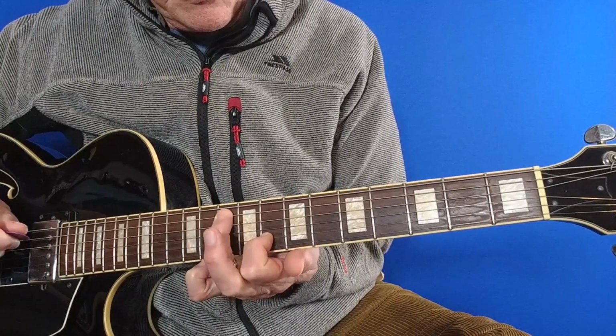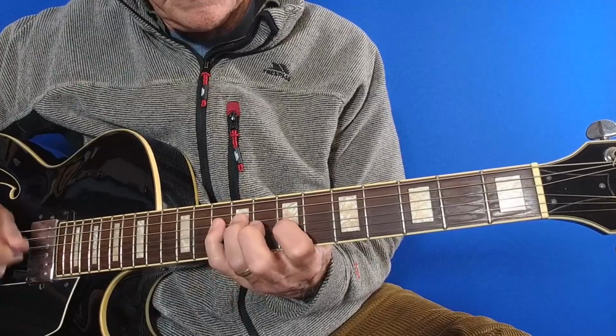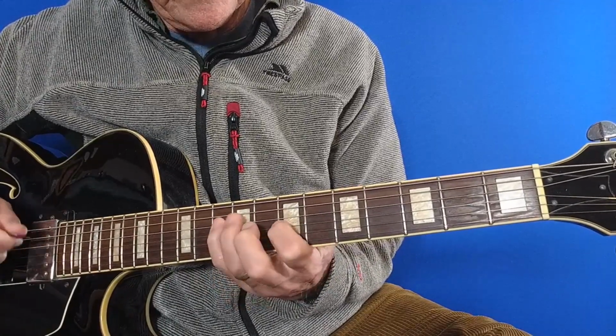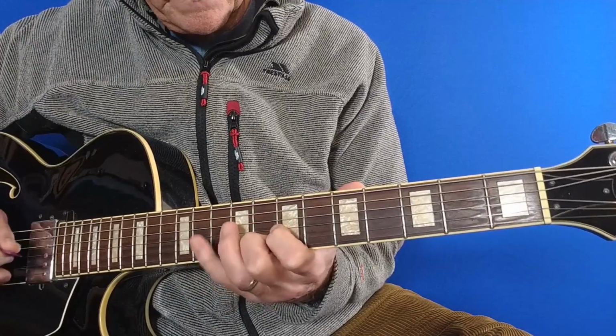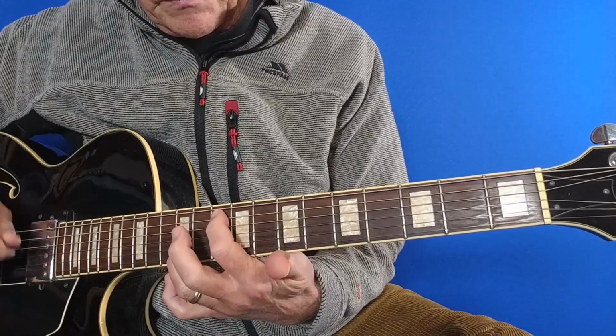Next position, the C shape. Then the A shape.